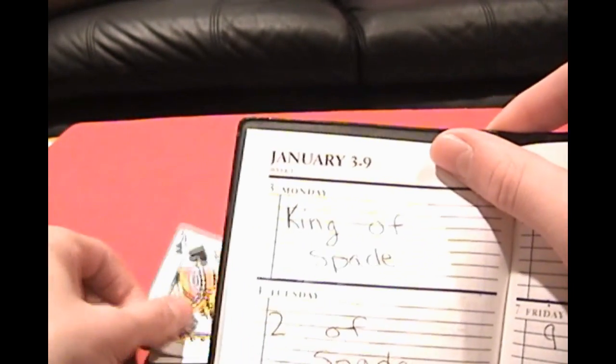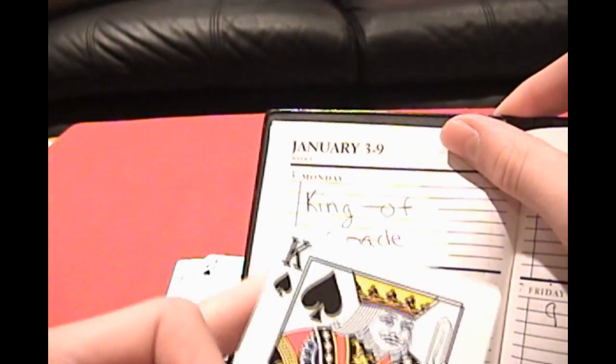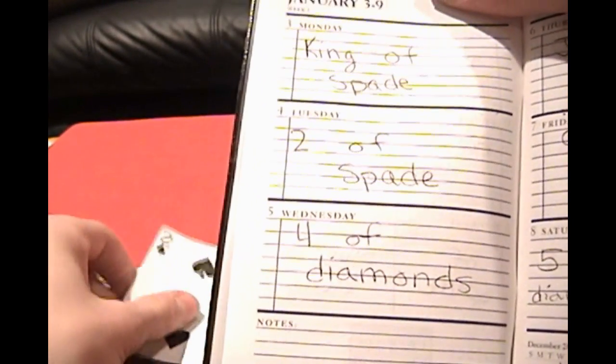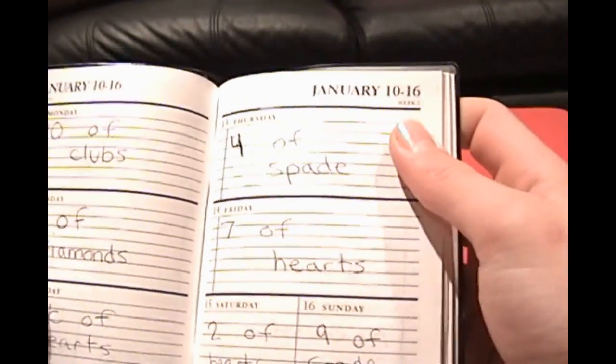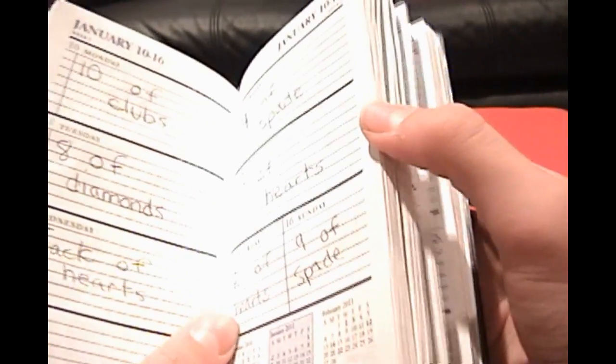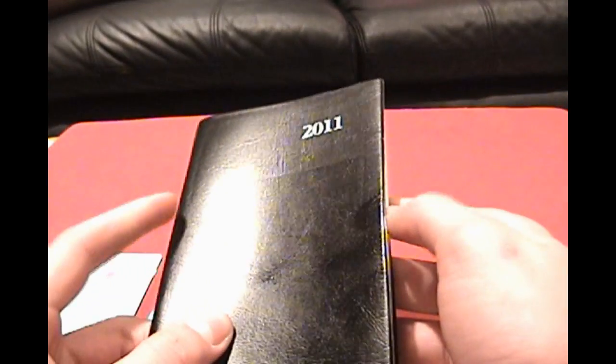Take your first card, in my case the King of Spades, and write it on the 3rd. Then your next card, the 2 of Spades, goes on the next day. Then the next card on the 5th, and so on until you get all the way down to, I believe it's the 14th. Okay? Now, those are your 12 cards. After you've done January, go to February, March, all the way down to December.